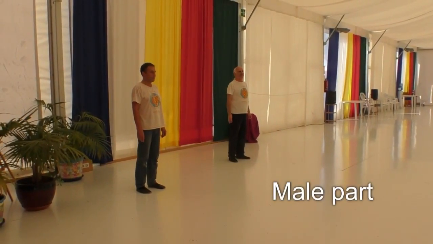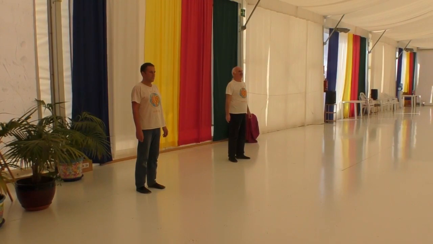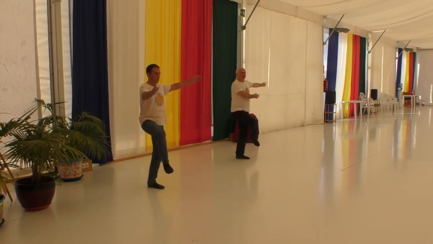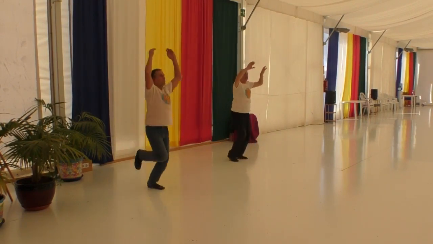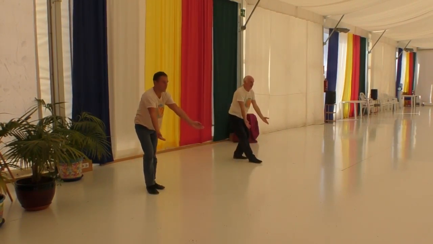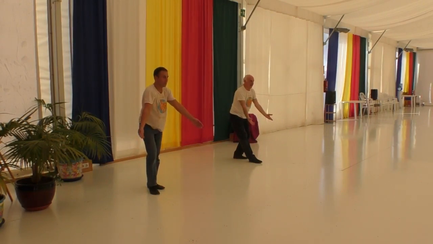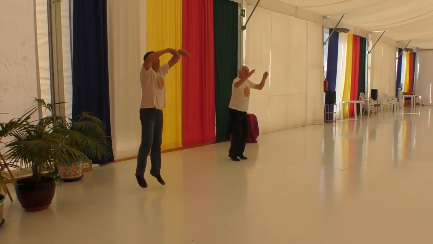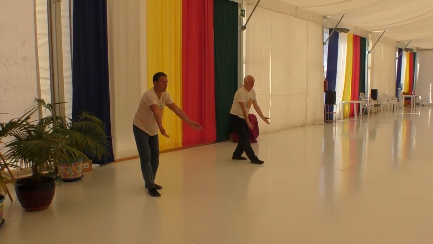Next part, left foot remains, and we raise right, and hands go to the left side. We do this movement twice. Then jump, and arms in front, and also right foot goes in front. And repeating this movement a few times. Arms to left, right up, jump, arms in front, right foot in front.